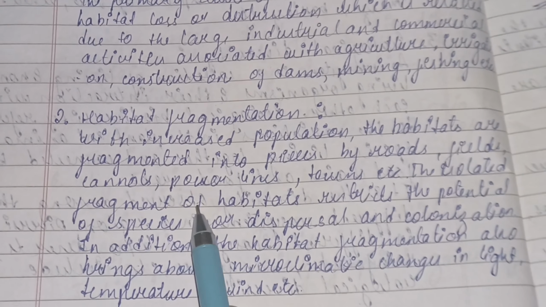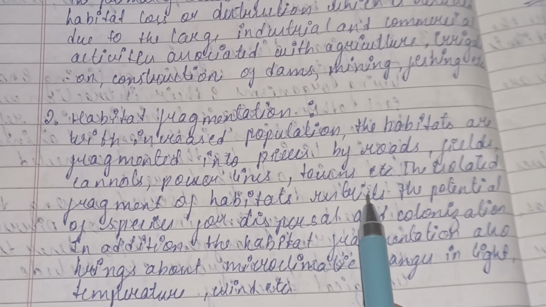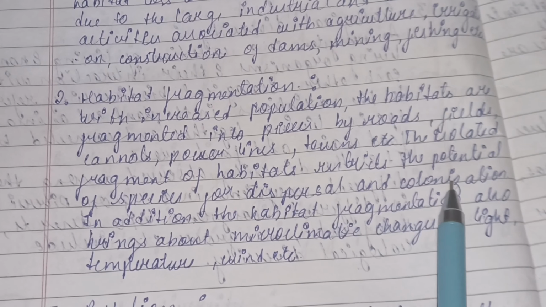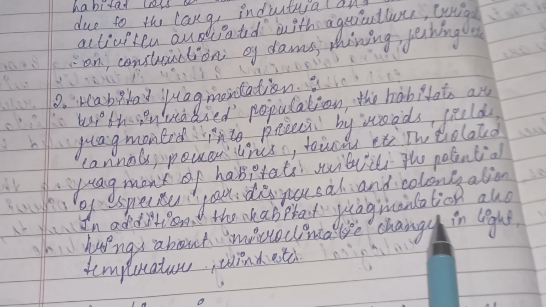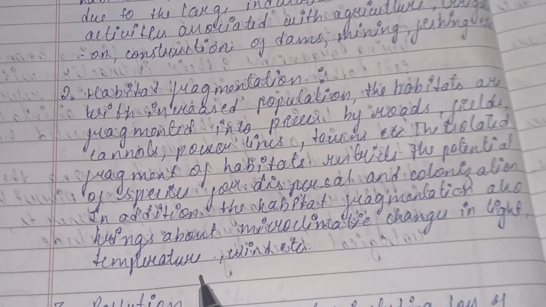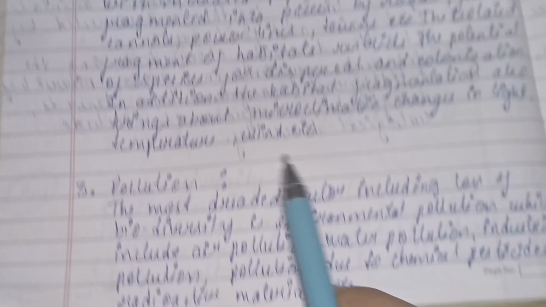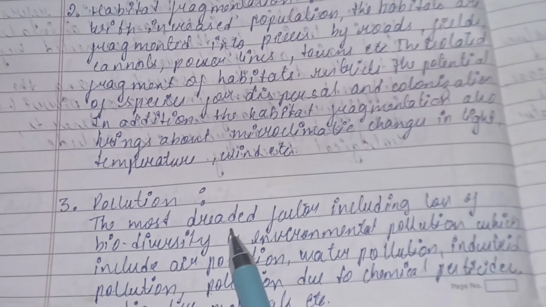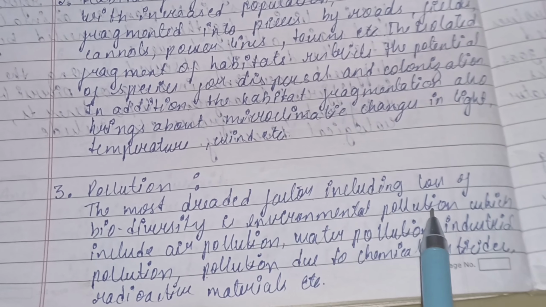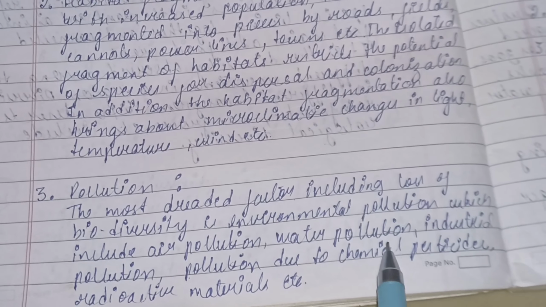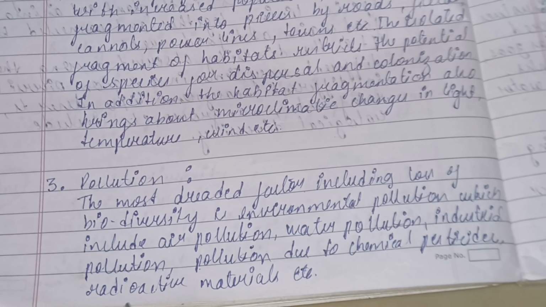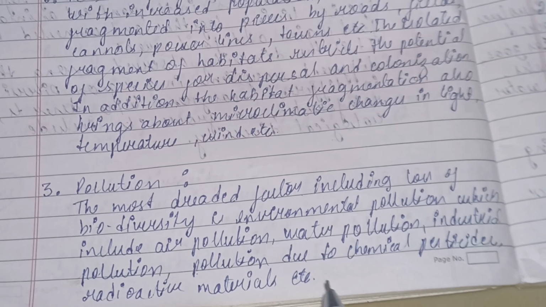The isolated fragment of habitats restricts the potential of species for dispersal and colonization. In addition, the habitat fragmentation also brings about microclimatic change in light, temperature, wind, etc. Pollution. The most important factor including loss of biodiversity is environmental pollution, which include air pollution, water pollution, industrial pollution, pollution due to chemical pesticides, radioactive materials, etc.